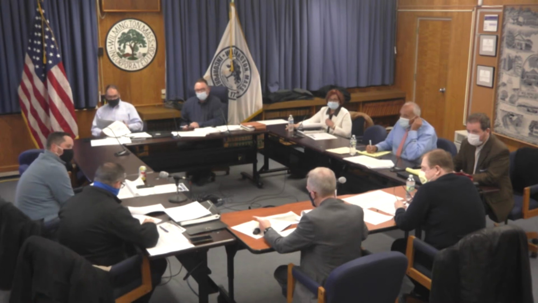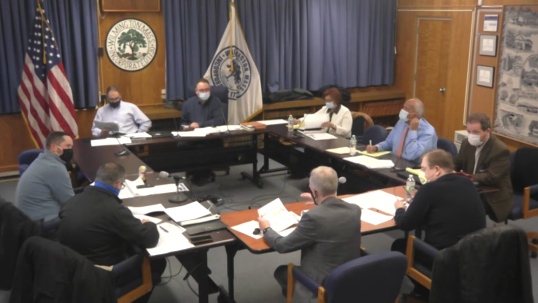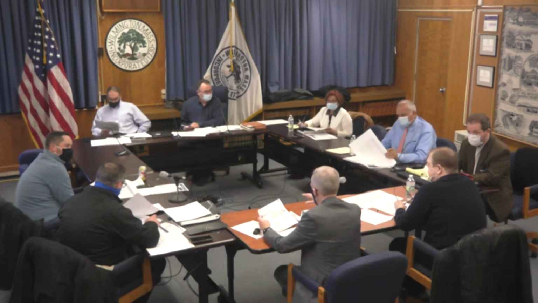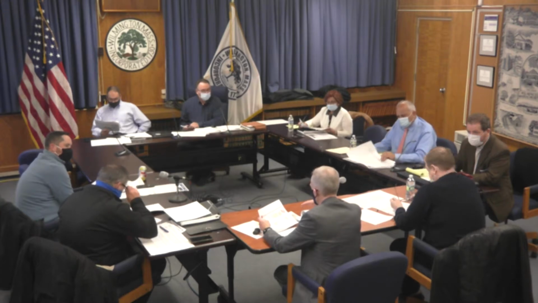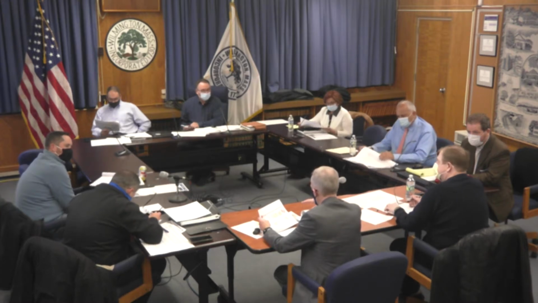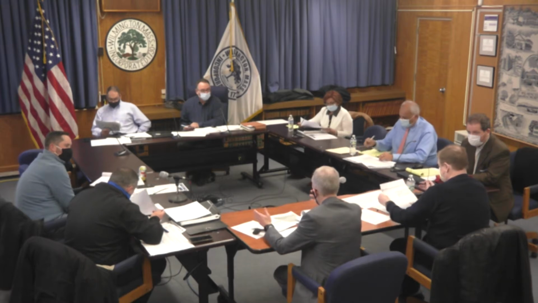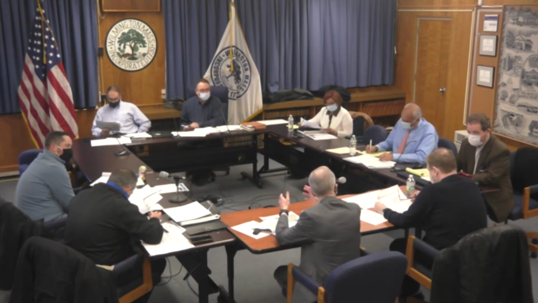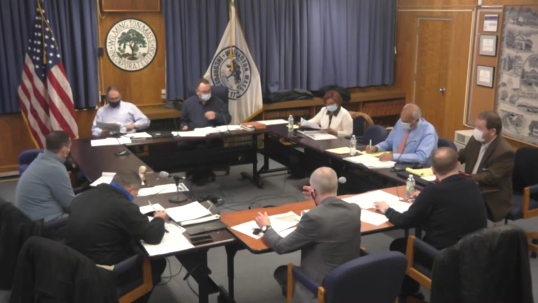And the joint space, it sounds like there's two categories of joint space. There's joint space within the town offices, and then there's joint space within the school operations, school admin, and then there's joint space between town and school. Is that fair to say?